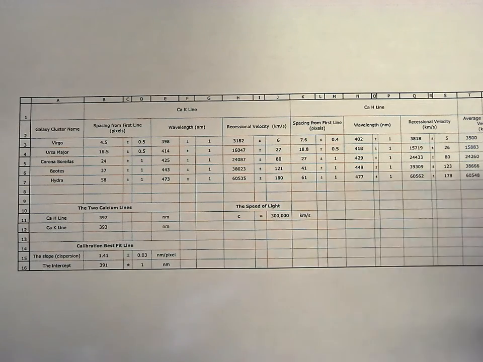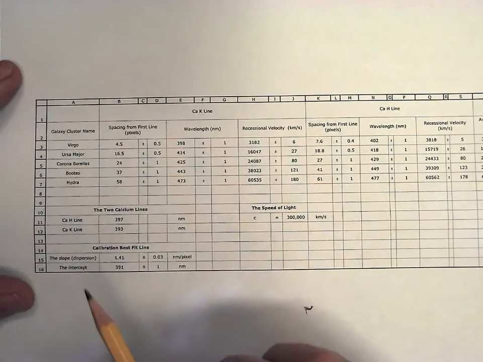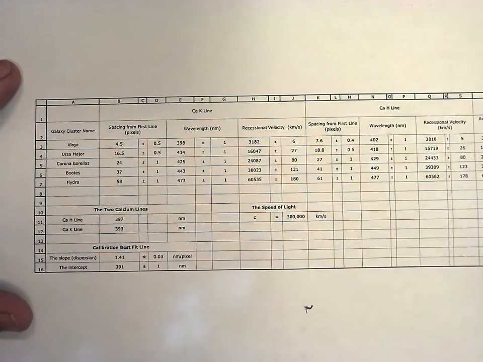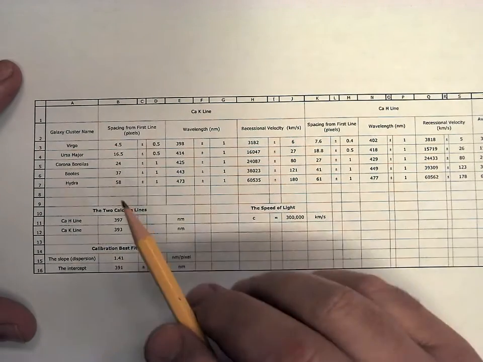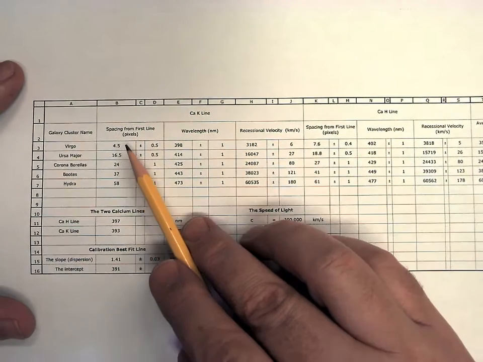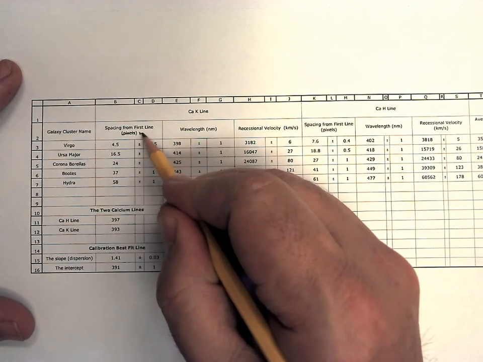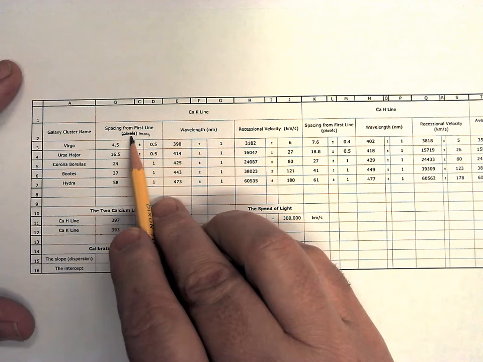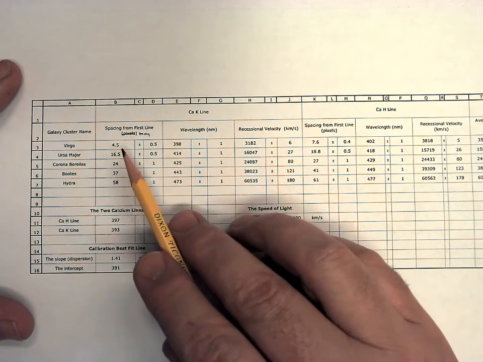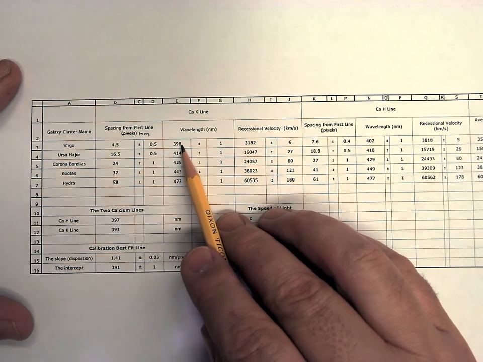Okay, now I've printed out the second page of the spreadsheet. Notice we have the column letters here and the column numbers here. And I want to show you what I did. I filled in my spacing for the first line, and this, by the way, I need to change to millimeters because that was the unit that I used. And then, once I got that, and I put in my errors, I found my wavelengths.